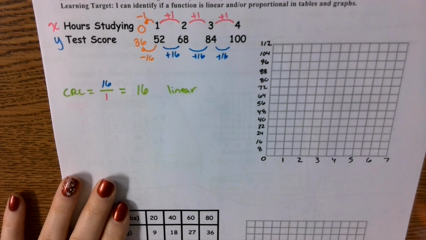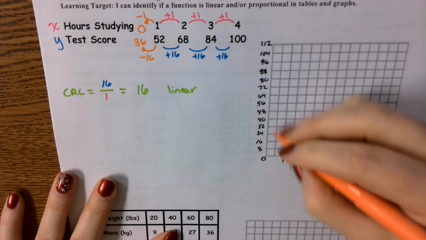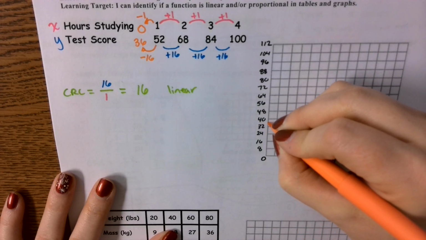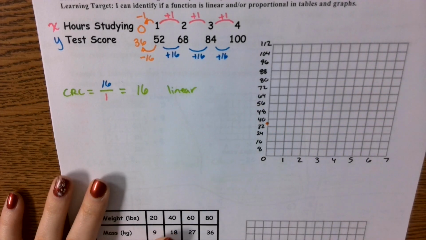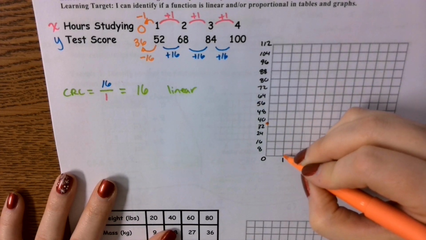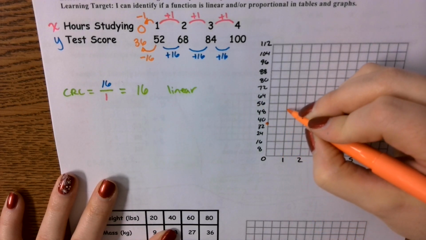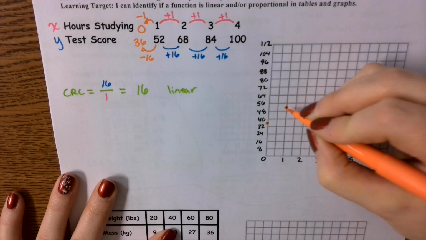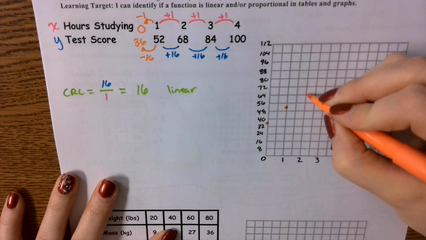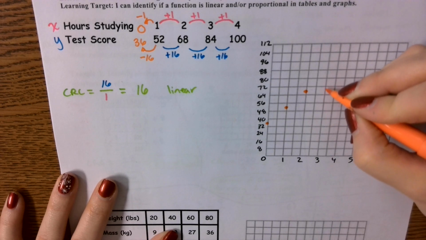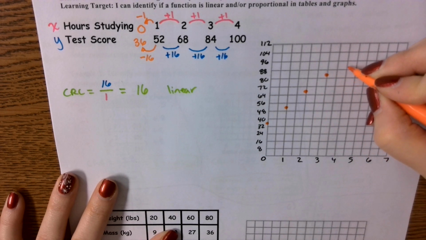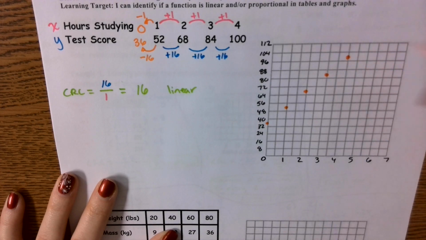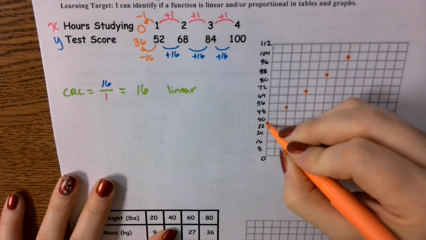And then if I'm graphing that, at 0, I would be up at 36, which is going to be halfway in between. Okay, then I'm going to be at 1 hour and I'm at 52, which is halfway between 48 and 56. At 2 hours, I'm at 68. That's halfway between 64 and 72. At 3 hours, I'm at 84. And at 4 hours, I'm at 100. Okay, so here would be my graph.